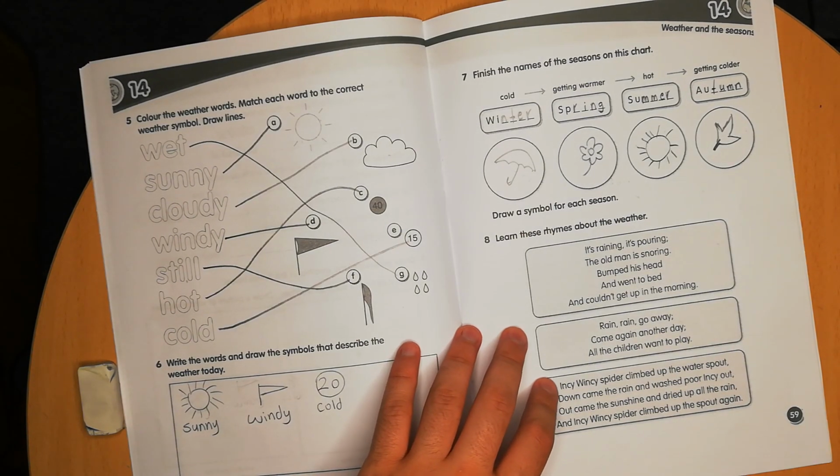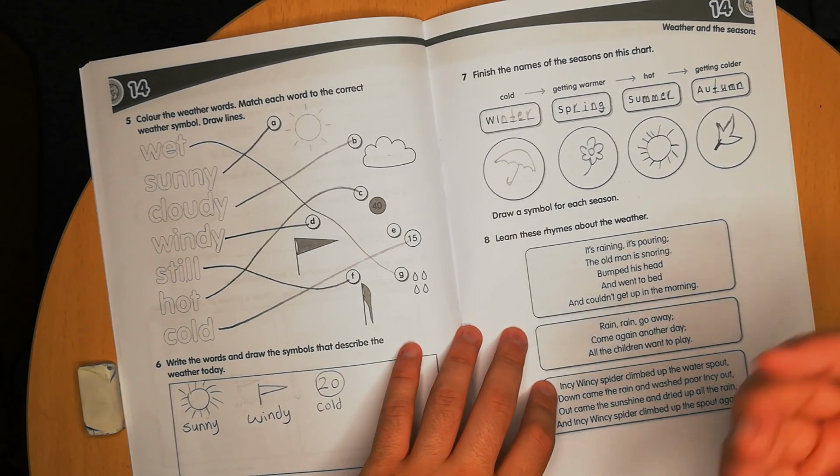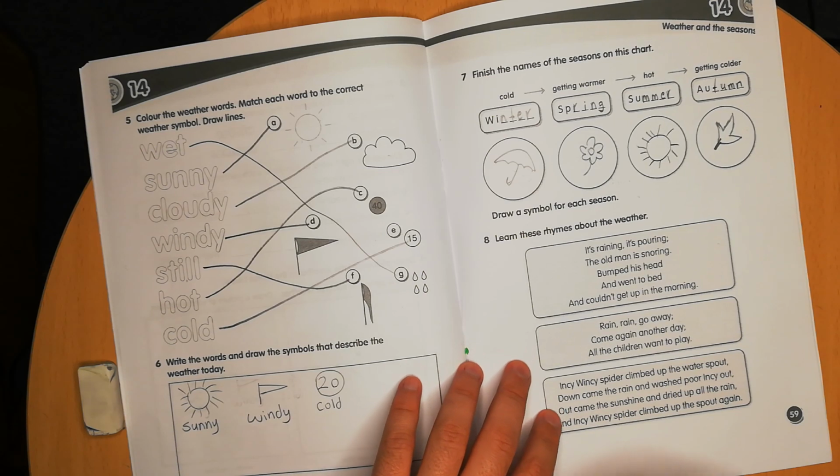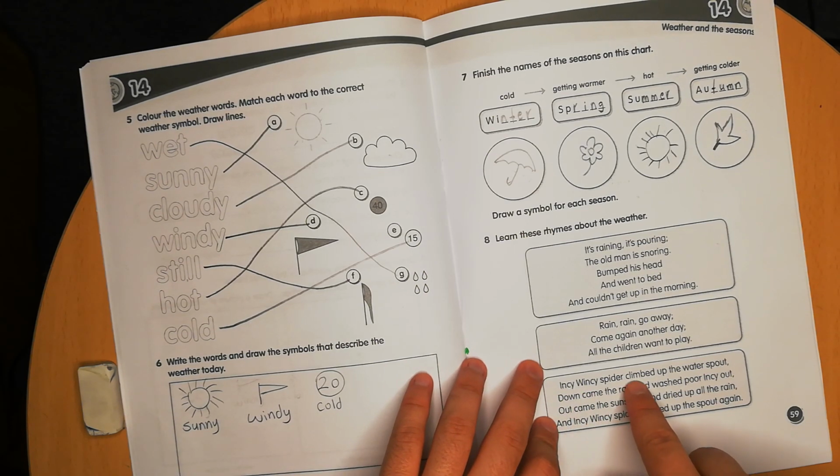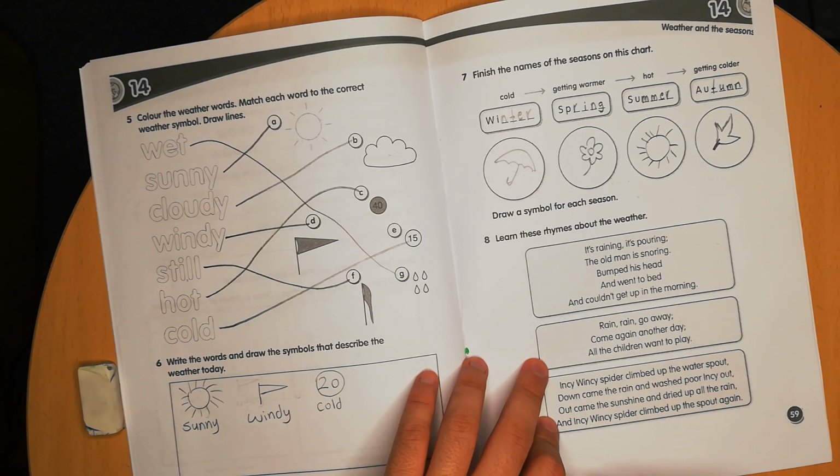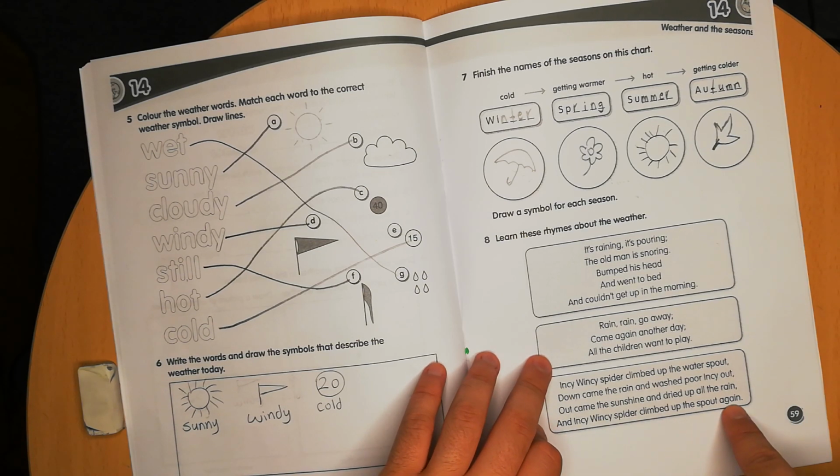This is a bit of a tongue twister, so it's a little bit funny for you to hear it this way, but let's try it. Incy Wincy spider climbed up the water spout. Down came the rain and washed poor Incy out. Out came the sunshine and dried up all the rain. And Incy Wincy Spider climbed up the spout again.